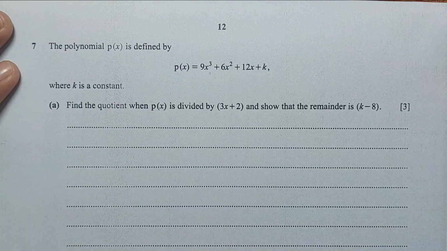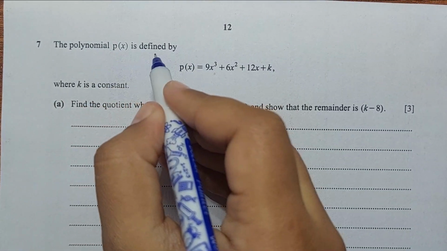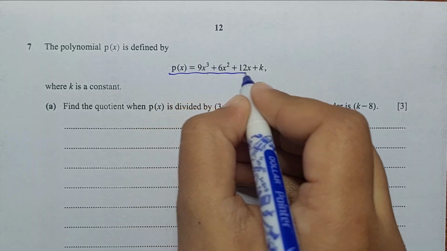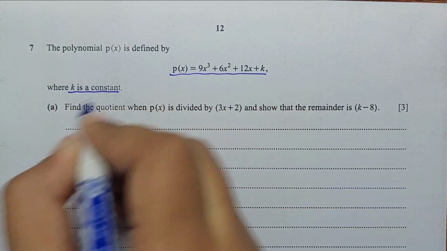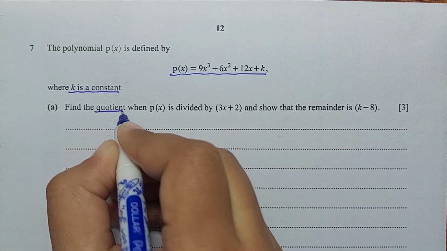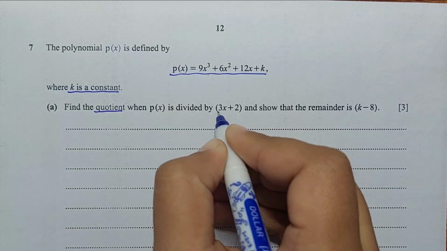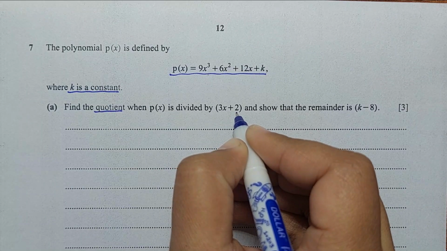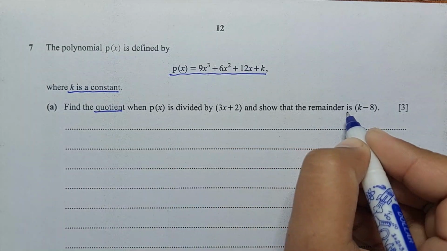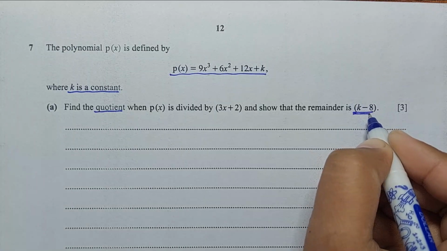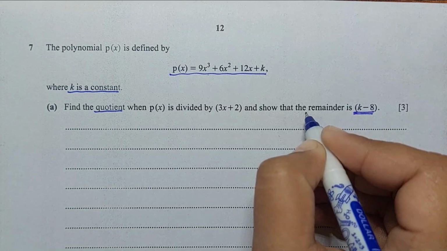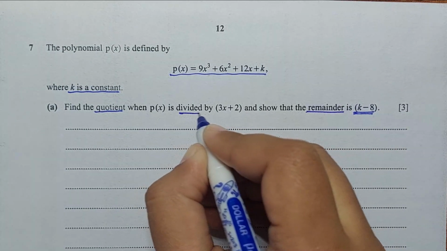Okay. Question number 7. The polynomial p of x is defined by this polynomial, where k is a constant. Part a. Find the quotient when p of x is divided by 3x plus 2 and show that the remainder is k minus 8. The remainder we need to show.